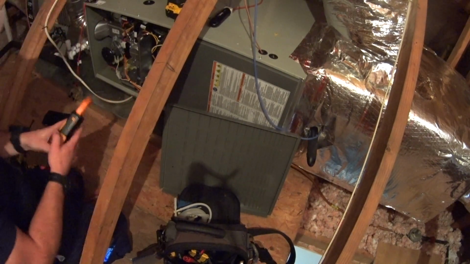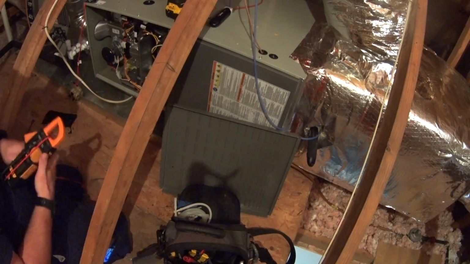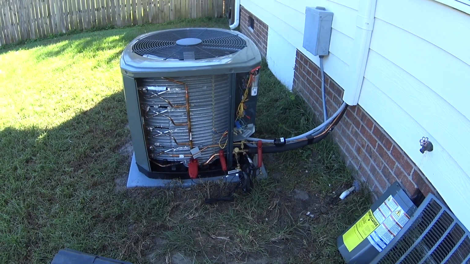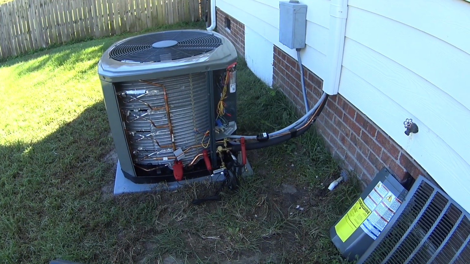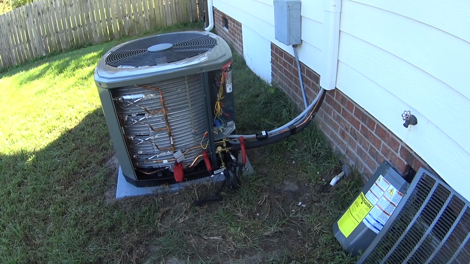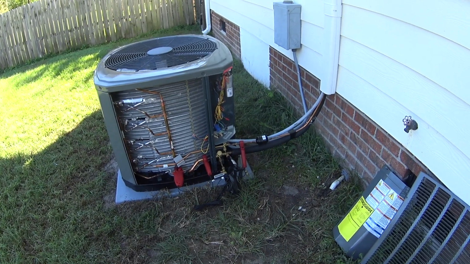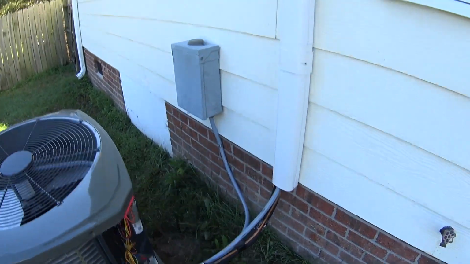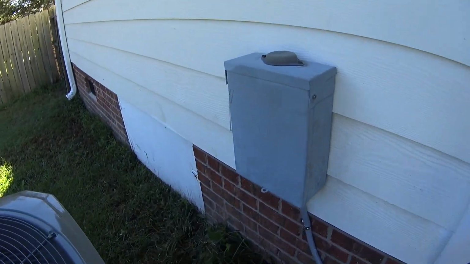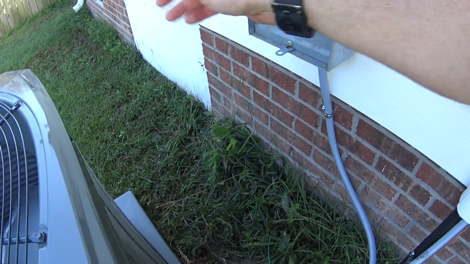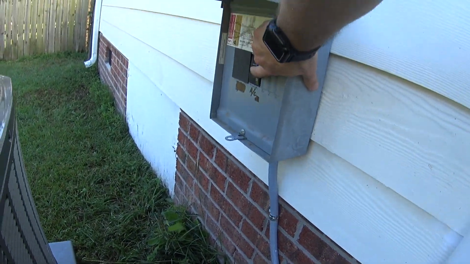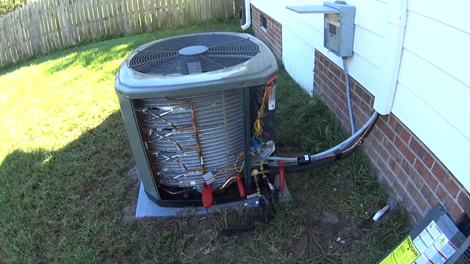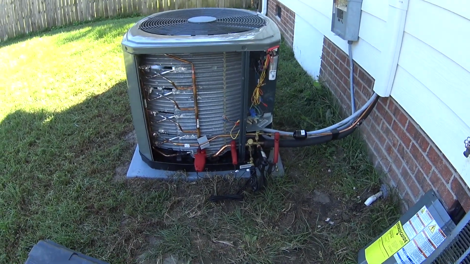I'm going to head outside and take a look at the condenser. It's pretty straightforward. 14 SEER, R-410A. Got discharge, suction, and liquid line temperatures, suction and liquid line pressures. Flip the breaker. And we're going to let it balance out for a little while before we worry too much about it.